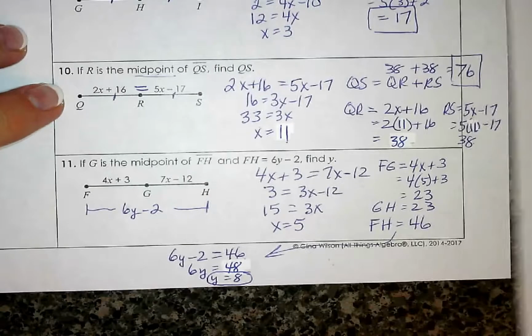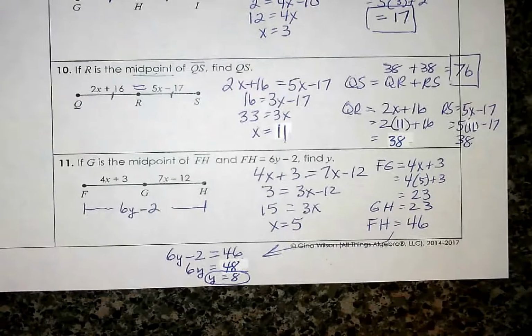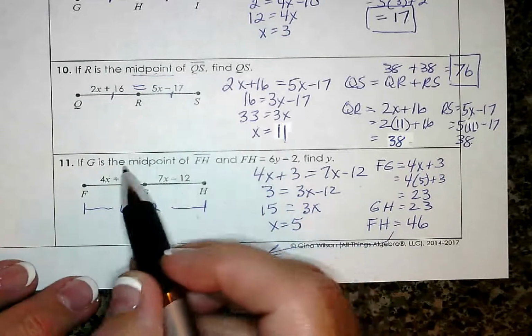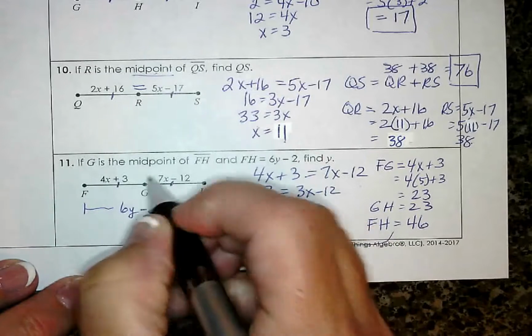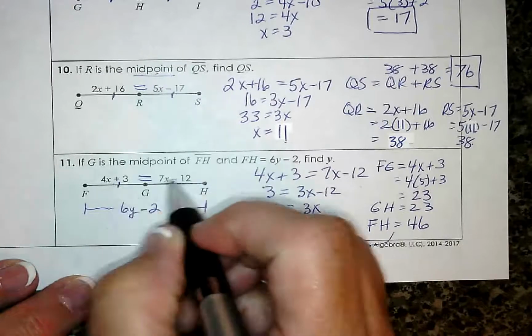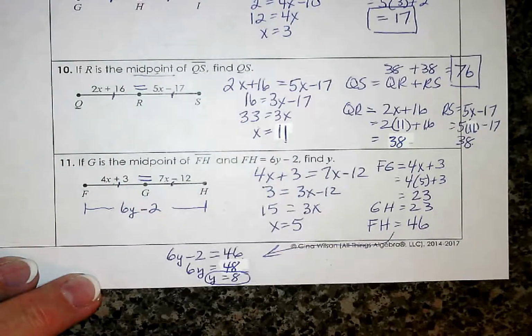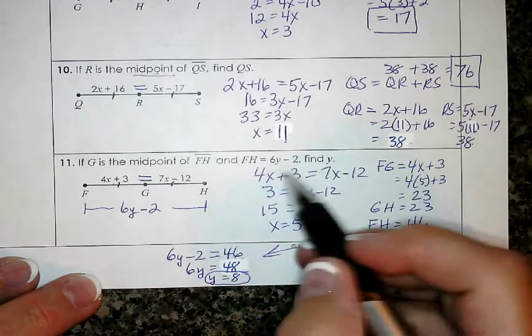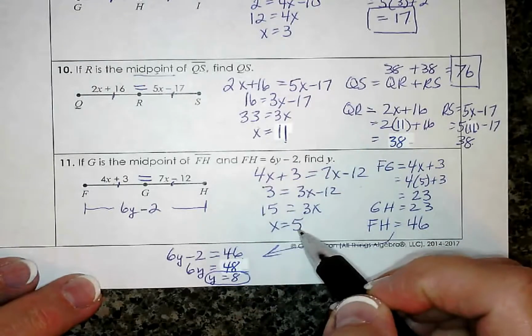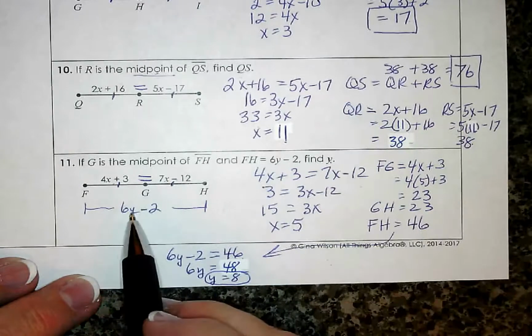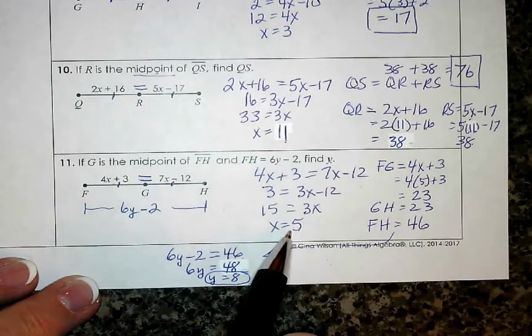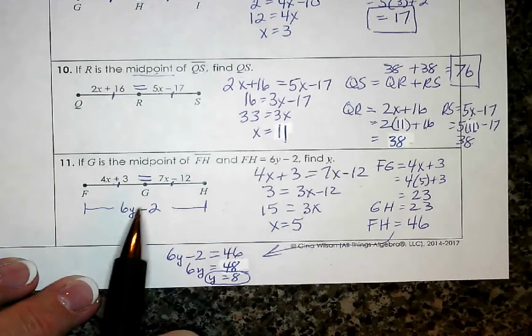And the last one. This one's a little bit trickier because they have x's and y's in the same problem. But let's just go through the info they have. G is the midpoint, so that should tell you right away that those two are equal segments. I'm going to take those two little segments and I'm going to put them equal to each other. That will help me find x, hence this piece right here. X is 5. But they want me to find y. Well, y is here, and I know x. So you got to kind of think, how am I going to get from x to the y?